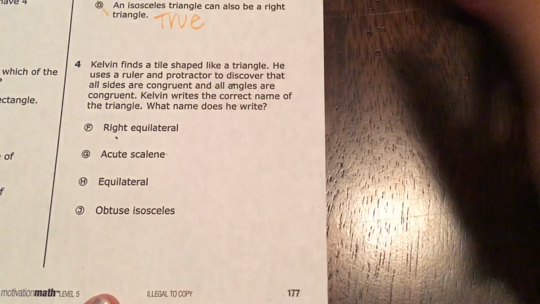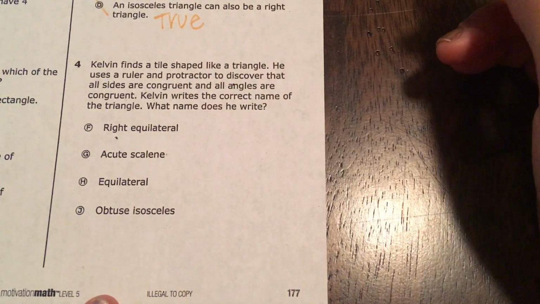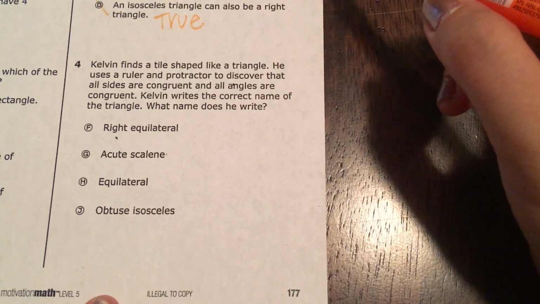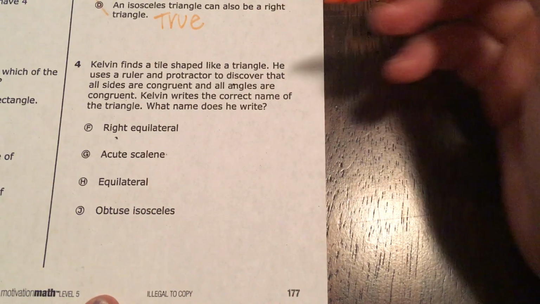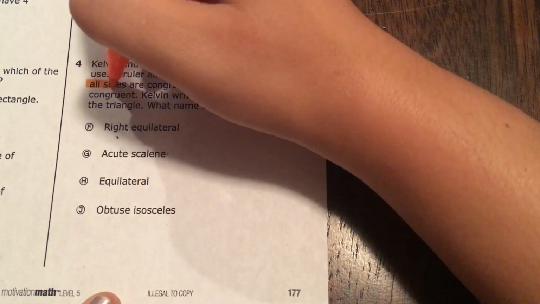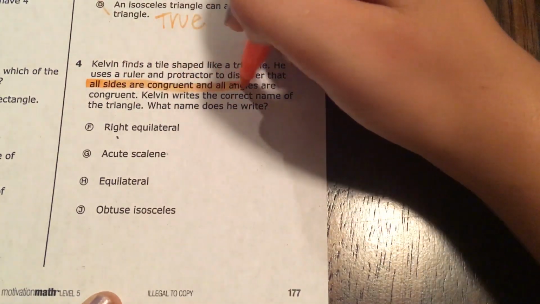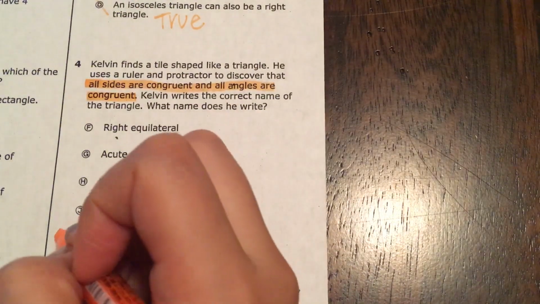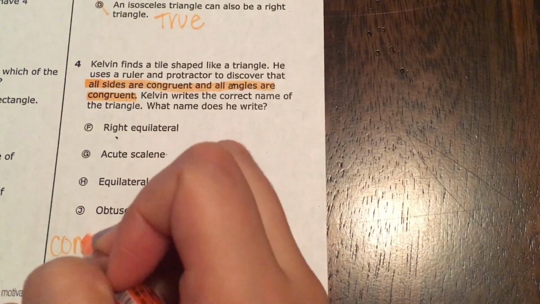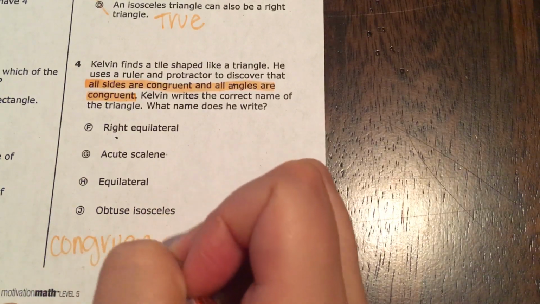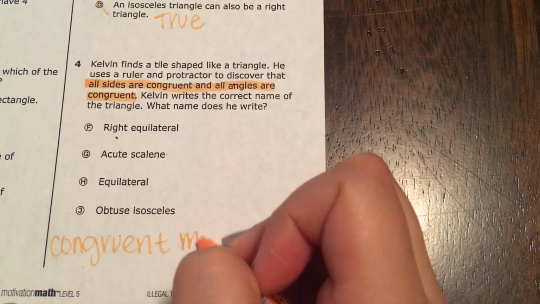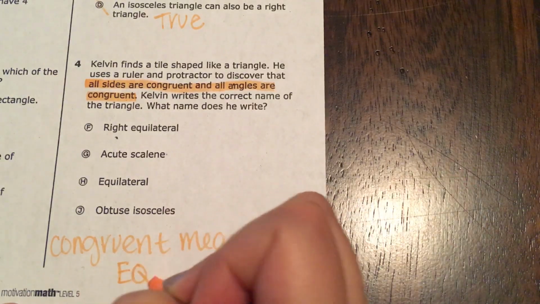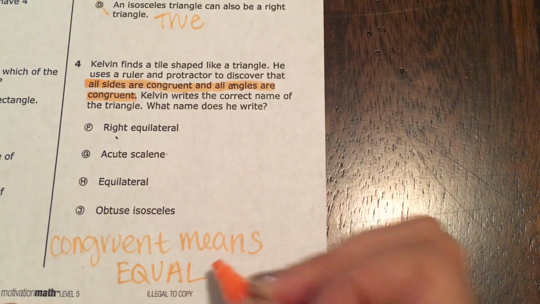And the last question. Kelvin finds a tile shaped like a triangle. He uses a ruler and a protractor to discover that all sides are congruent and all angles are congruent, okay? So congruent means equal, okay?